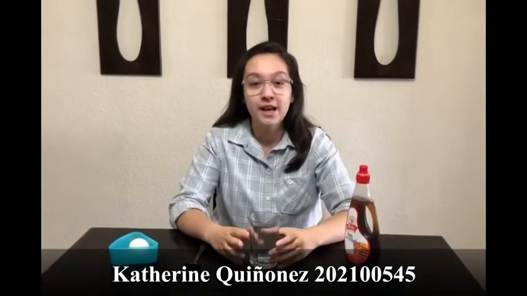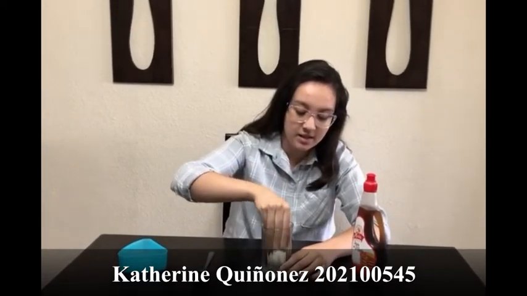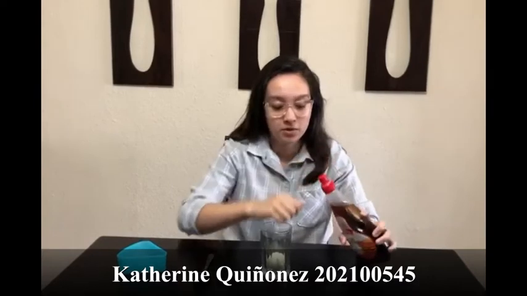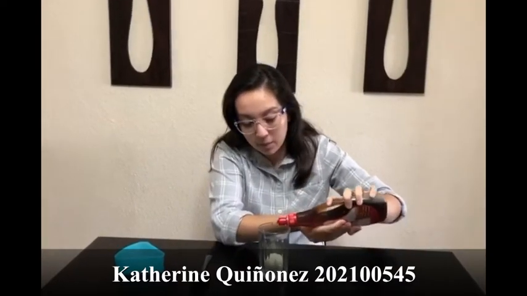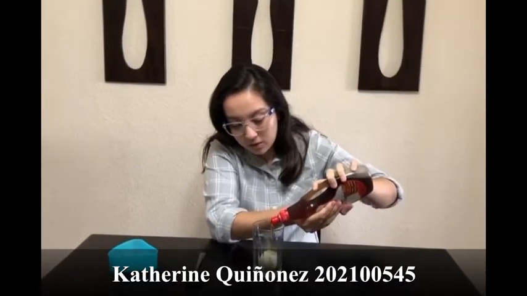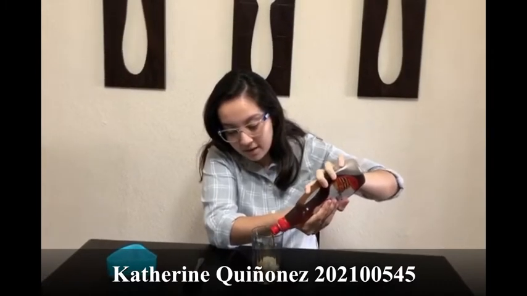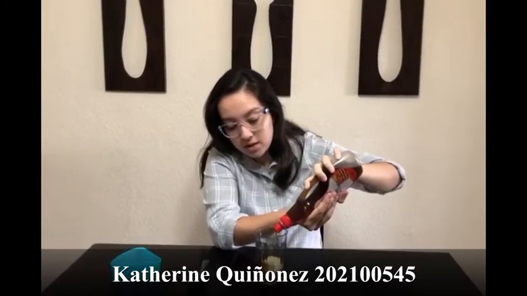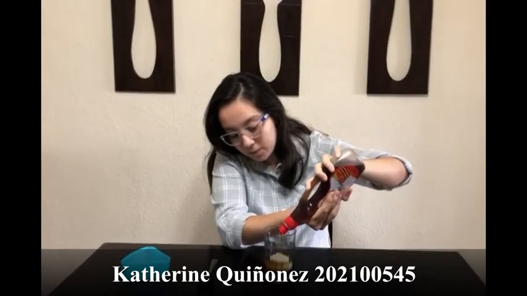Once we have the egg removed from the vinegar, we're going to start the second stage of this experiment. For this, we're going to need maple syrup, a glass, an old spoon, and the egg. The steps are: put the egg in the glass, then grab the maple syrup and pour it all the way until you see it's over the top of the egg.